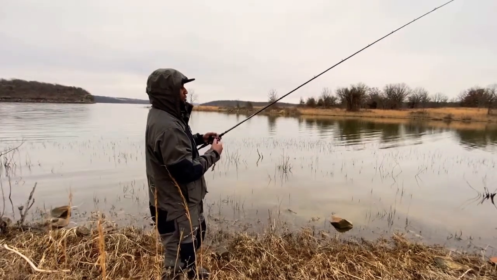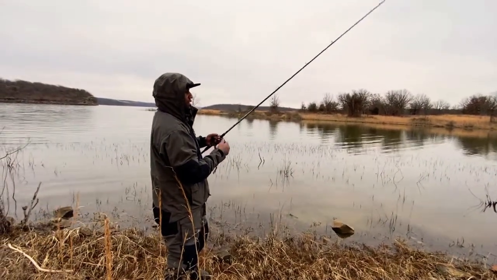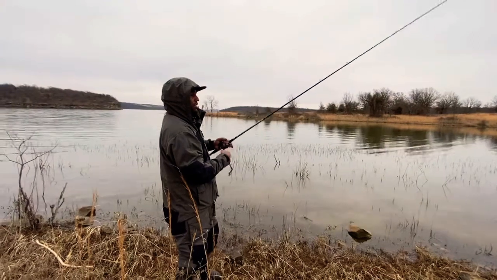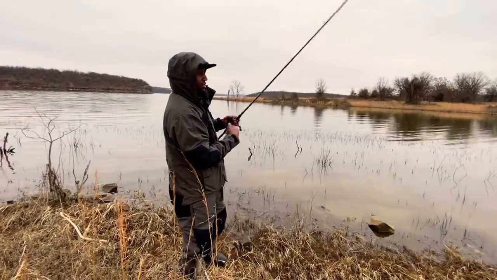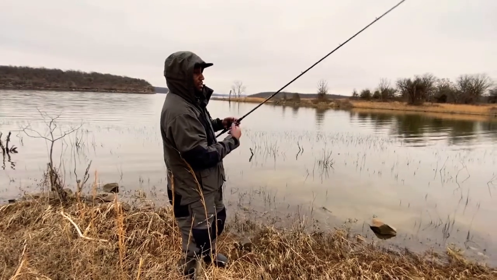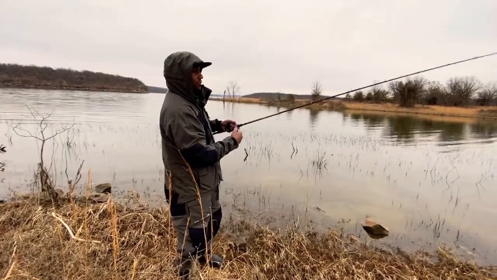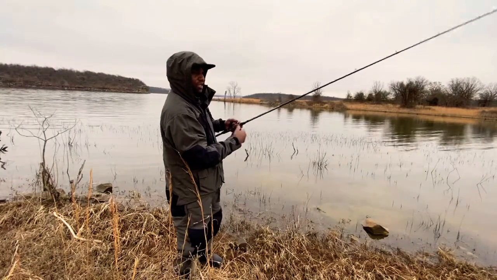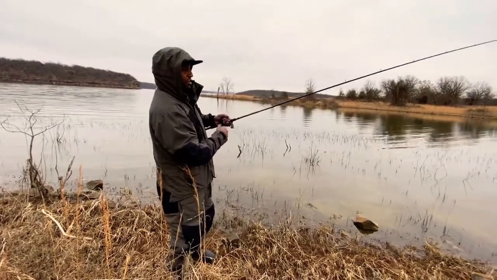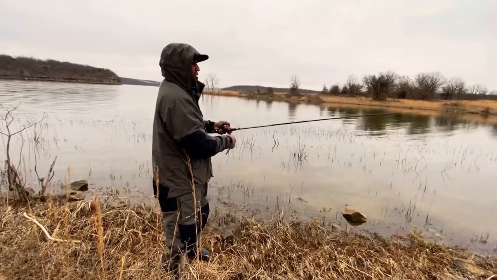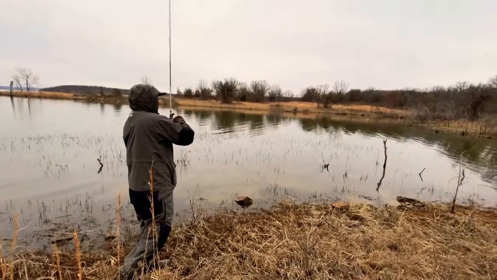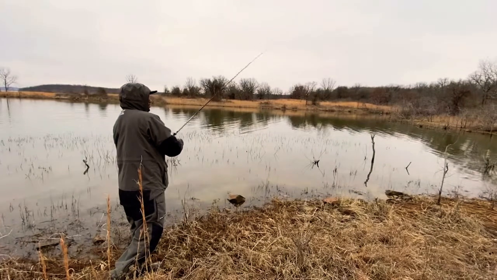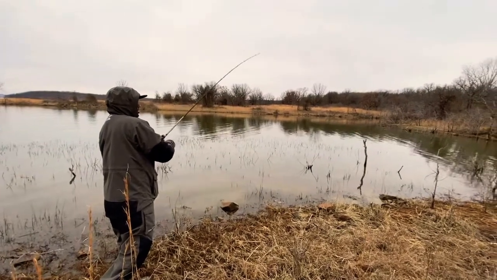But I'm gonna work it a little different. I'm gonna work that jig a little faster, kind of like almost swimming it with a couple pops to it, because that's how he hit it. All right. I'm gonna flip a little further back in, because usually when they get spooked, they'll go a little further in the cover. So I'm gonna take that. A little further in the cover.